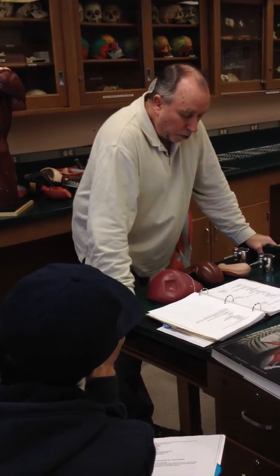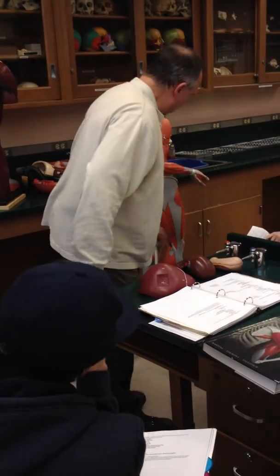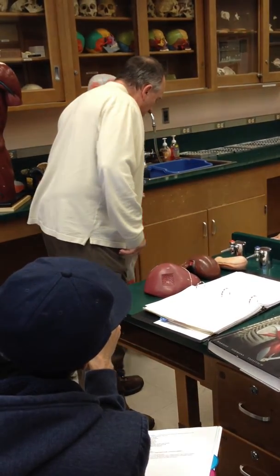Okay. Liver model. Liver model. Let me kind of make a drawing here so you understand what I'm going to show.